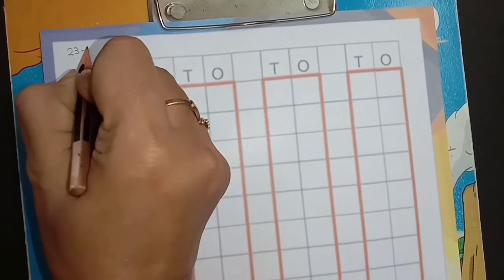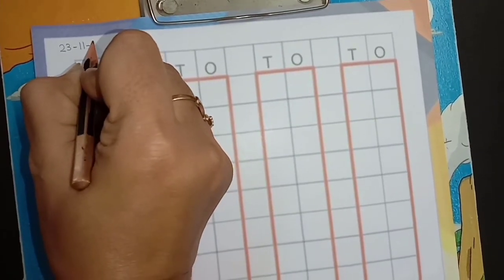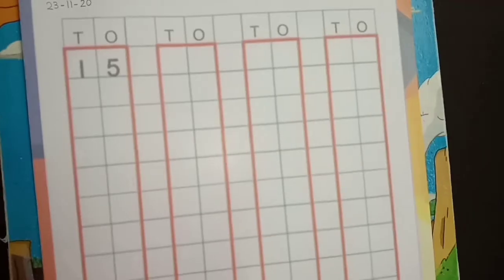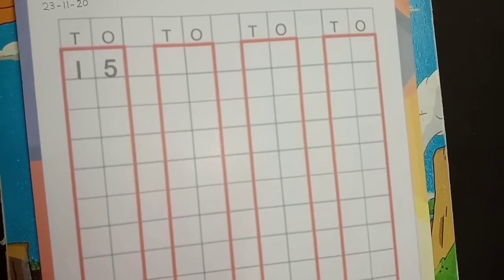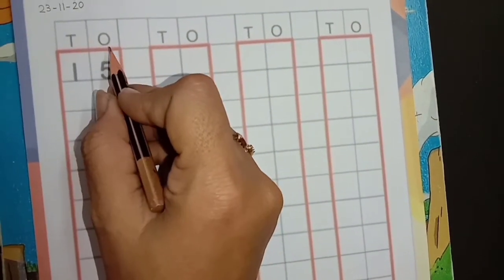2/3/23 dash 1111 dash 2020. As number 15 is a two-digit number, we will write number 1 under T and number 5 under O.